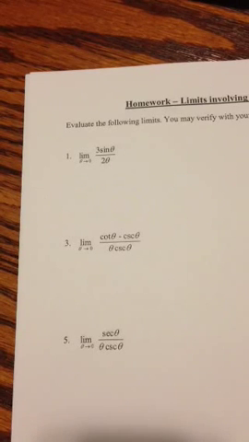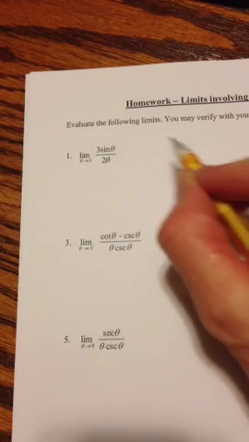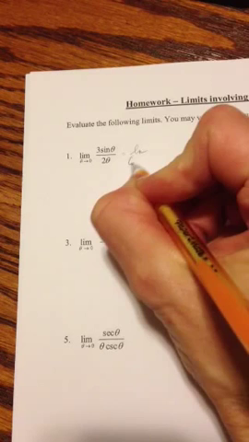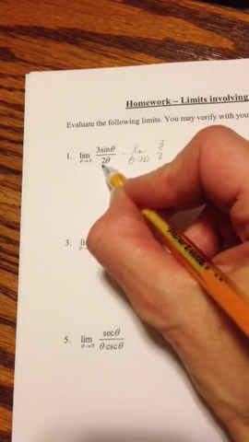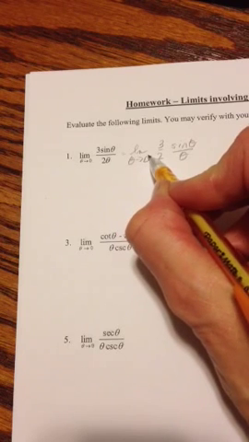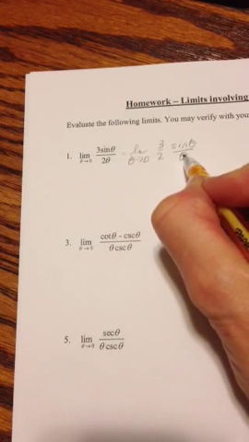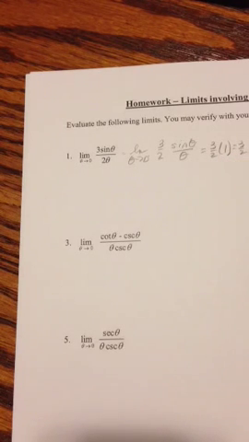I'm going to help you with a couple of the limit problems involving trigonometric functions that were on today's homework assignment. The first one, the limit as theta goes to 0 of 3 times the sine of theta divided by 2 theta. I'm going to rewrite this just slightly differently, separating this coefficient of 3 halves. And now we know that as theta goes to 0, the sine of theta over theta goes to 1. So I have 3 halves times 1, or 3 halves.